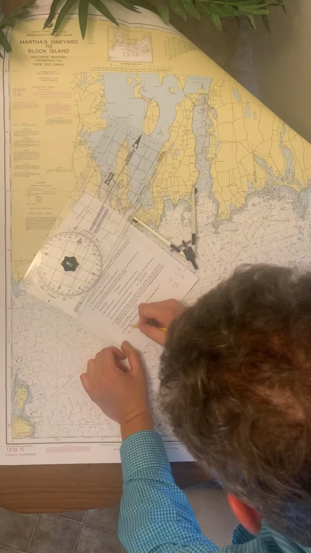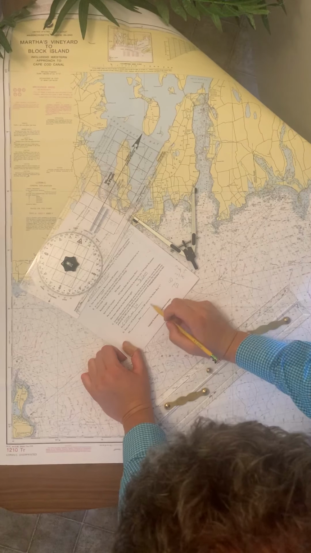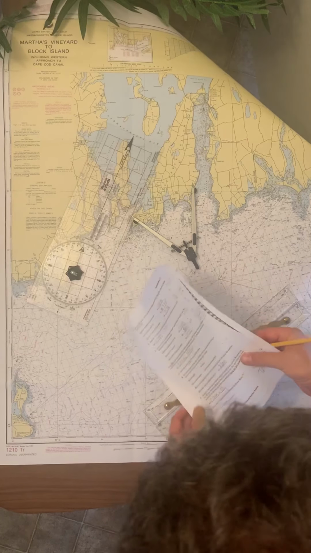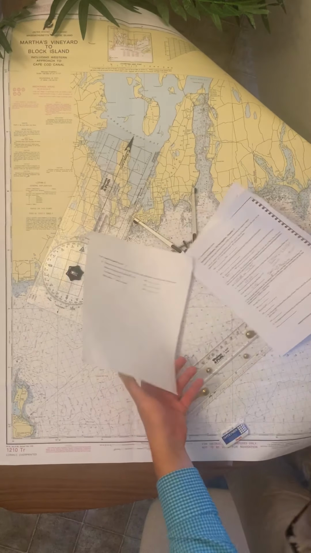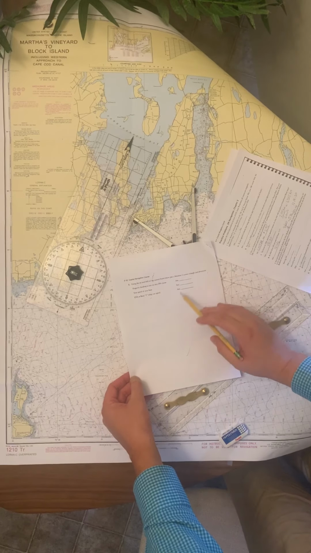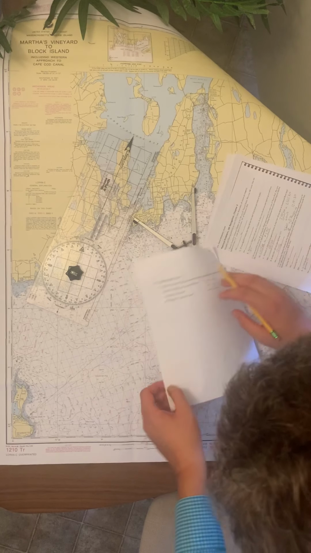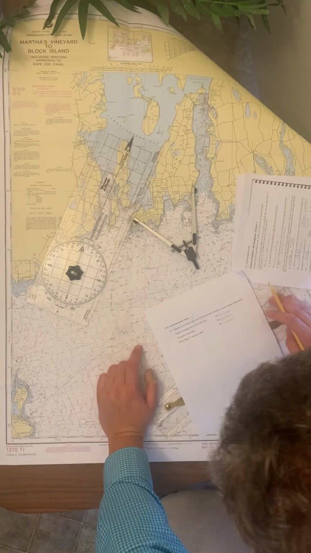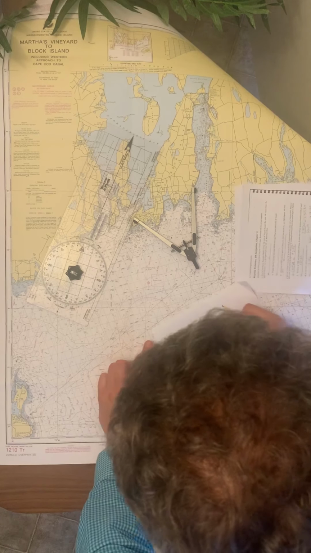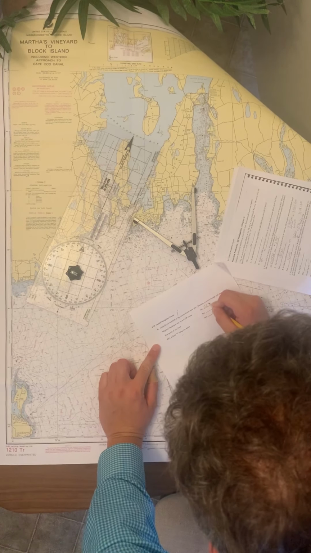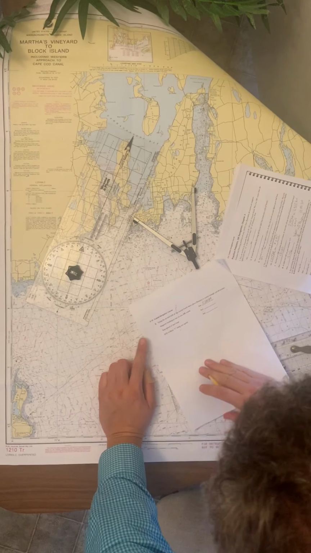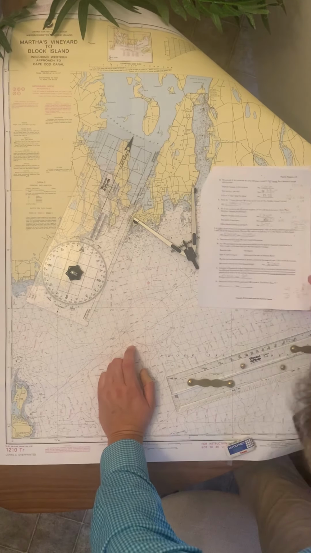So from here, we did plot a new course. And I probably solved a bunch of these things already, because here they want to do the set and the drift and all that stuff. So anyway, I got a little bit excited and ahead of myself here. The magnetic heading to stay on course is going to be 260 degrees magnetic. We'll worry about the rest later. Let's figure out the other stuff that they wanted here.